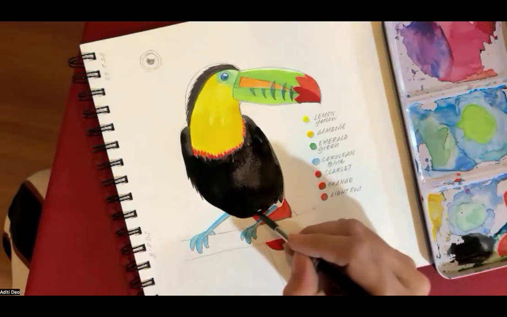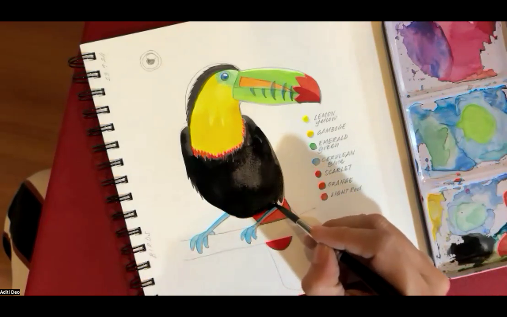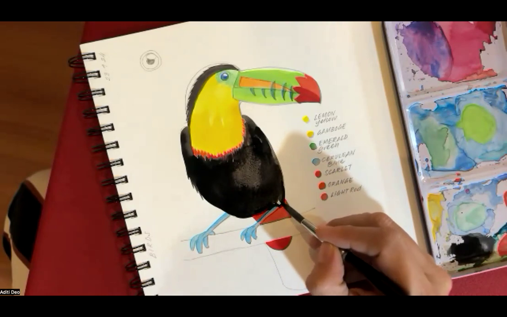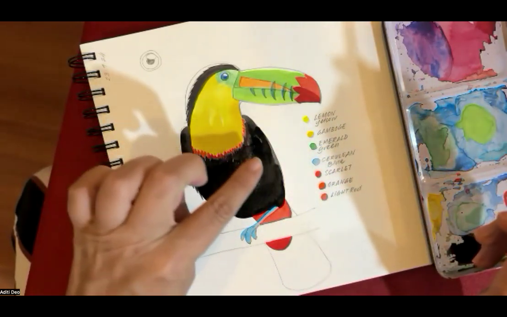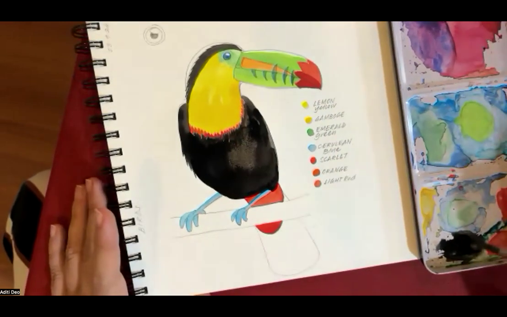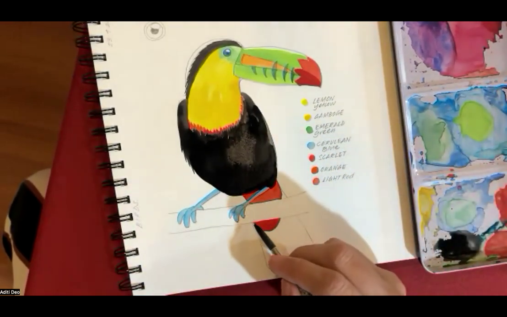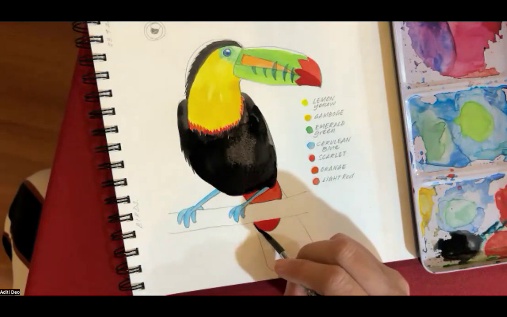And if in some places you feel the color is light, wait till your whole section dries and then paint it. See, over here it became a little too light. Maybe I took too much water. Even here.